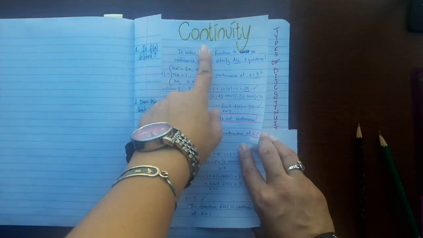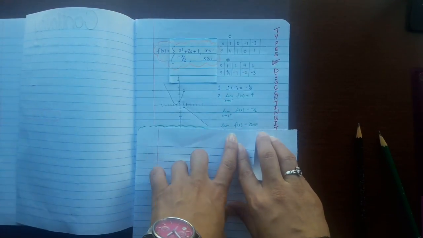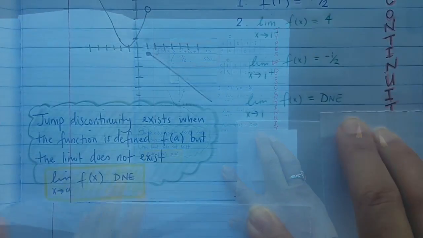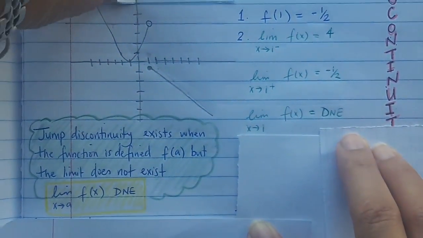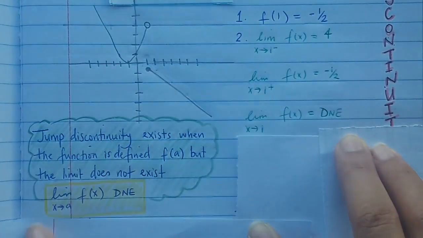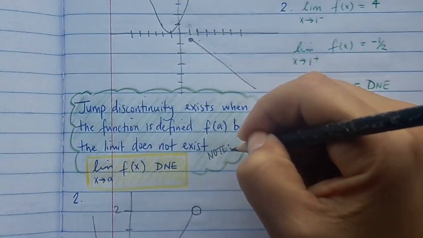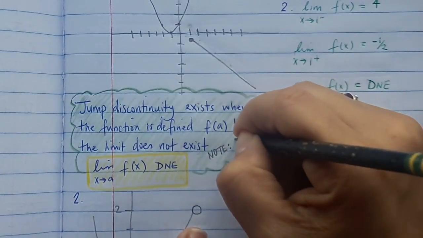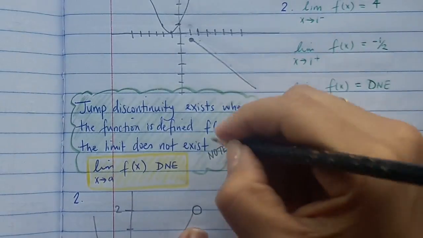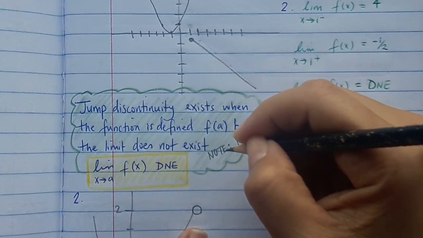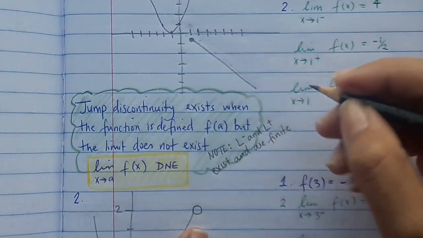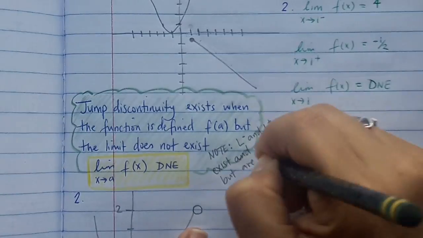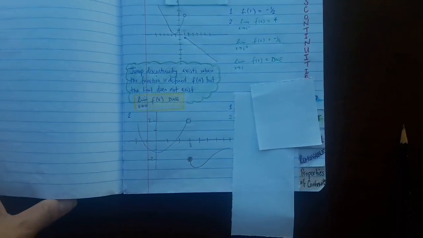This next statement is going to be a listening check because I'm not going to write it down. So you need to listen to what I'm saying. A jump discontinuity exists when the function is defined or not defined at f of a, but the limit does not exist. So make sure you say is defined or not defined. Note, it's important to know that even though the limit doesn't exist, the limit from the left and the limit from the right exist and are finite, but they're not equal. In other words, they go to a certain number like 2 or 10 or whatever, but they're not equal.